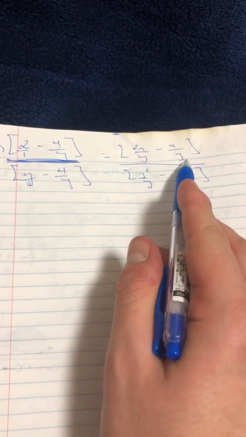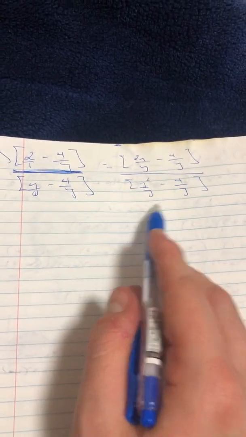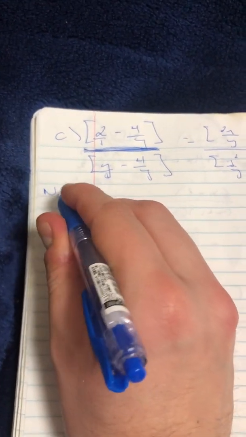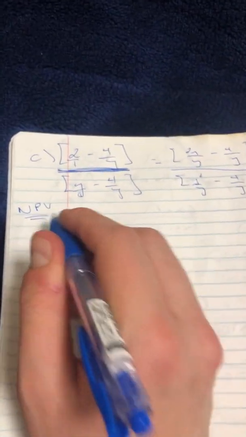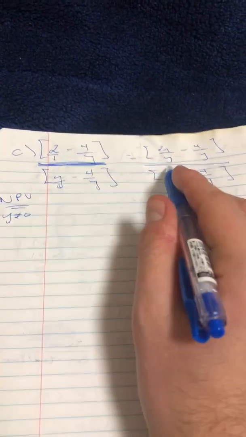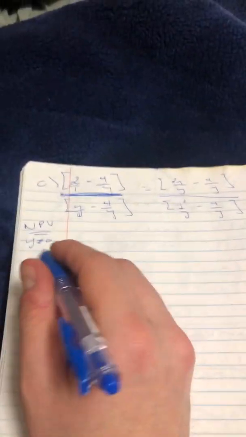And so up here we've got the same denominator. Down here we've got the same denominator. So let's just simplify those. But as a good rule of thumb, we should state our non-permissible values, right? Questions typically ask for that. So we can see that if y is equal to 0, that's going to be an issue, right? Over here and also over here. So we've gotten that out of the way.